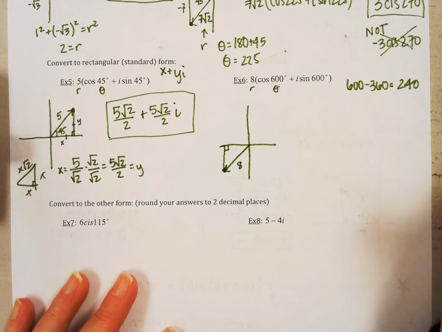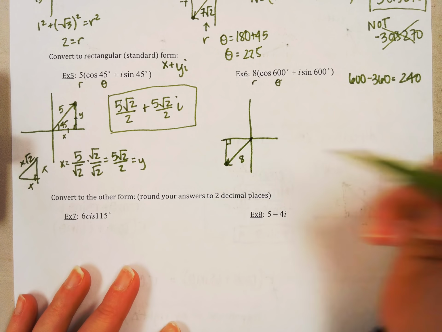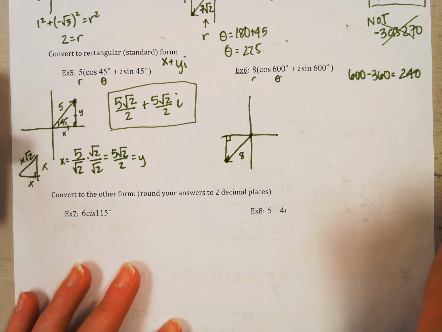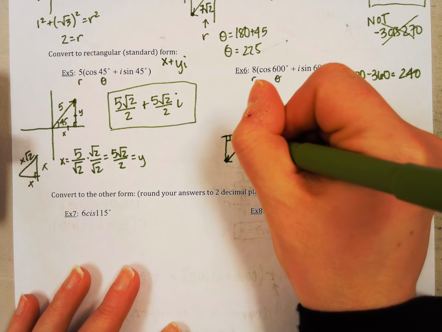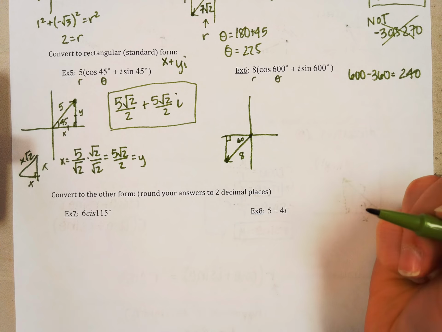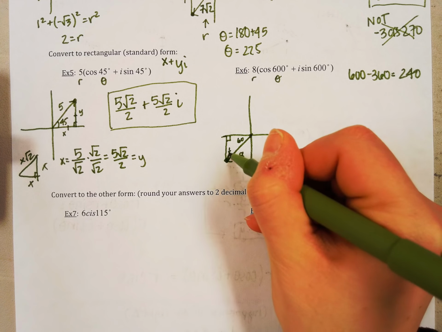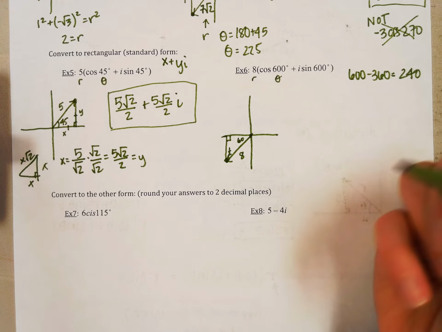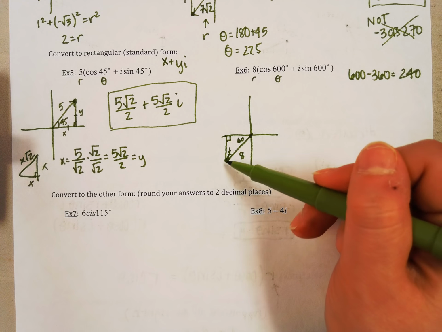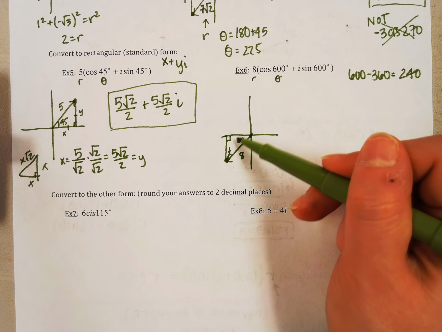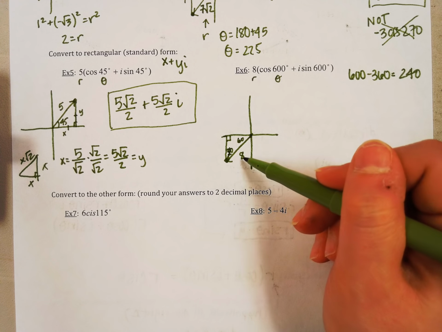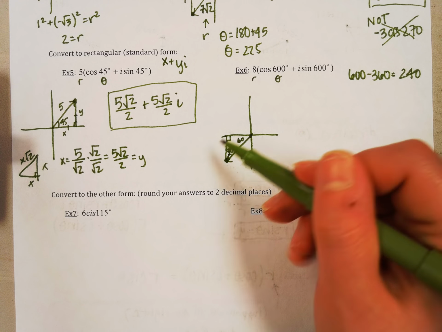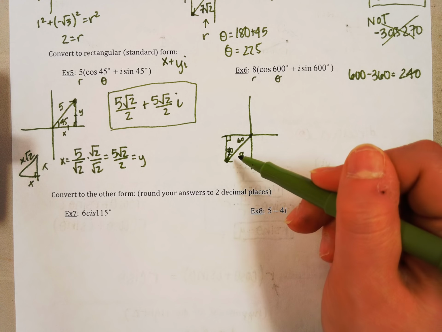Our R value, the distance from the origin, the length of that vector, is 8. This would be 240 minus 180, which is a 60-degree reference angle. So it's a 30-60-90 triangle, which you know information about. The side opposite the 30-degree angle is 1/2 of our hypotenuse. So usually it's 1/2, root 3 over 2, and 1.